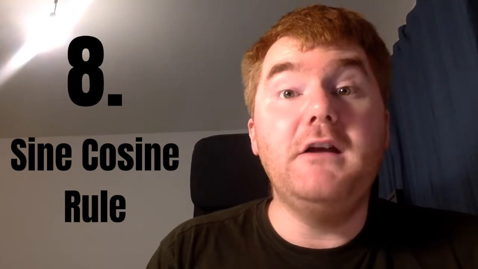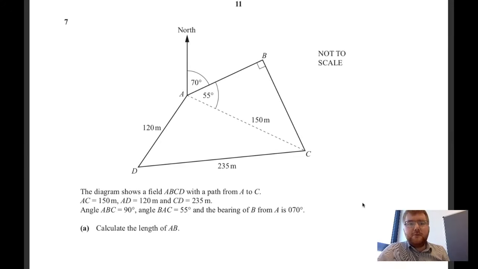And number 8 also likes to come up regularly as well. This is the sine cosine rule bearings question. This can be a good question with lots of marks, and it's relatively straightforward as long as you see the patterns within the question, which I'm going to go through now. Very, very typical sine cosine rule bearing question. So we've been given some various angles and some various sides, and we need to calculate various lengths and angles and areas.